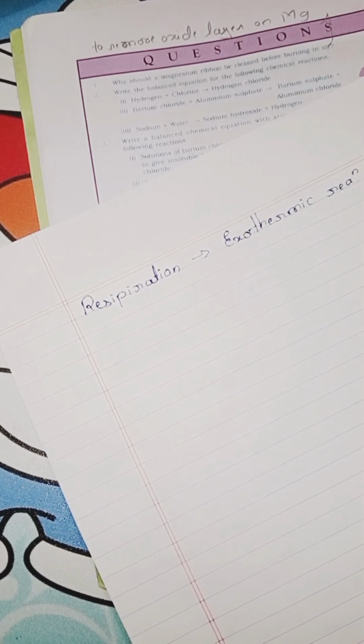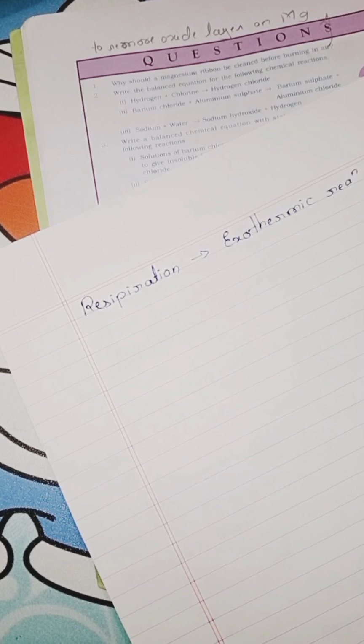So what do we do while eating food? We consume carbohydrates, vitamins, and minerals. We consume all varieties of food into our body. Each food contains carbohydrates, glucose, fats, lipids, all these things.